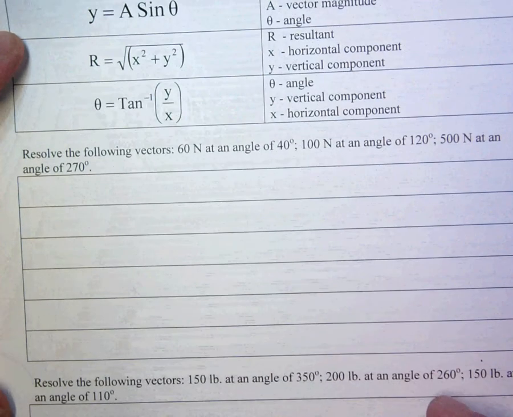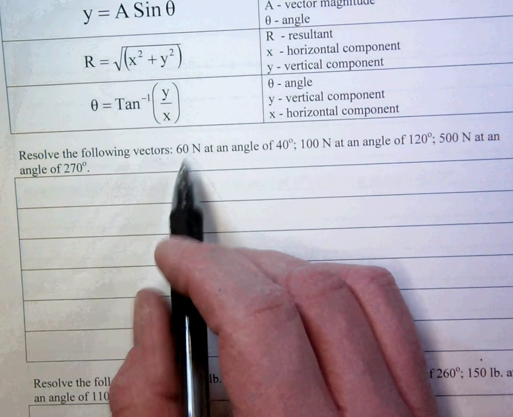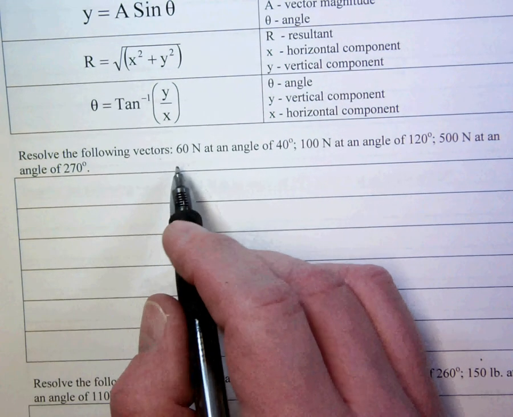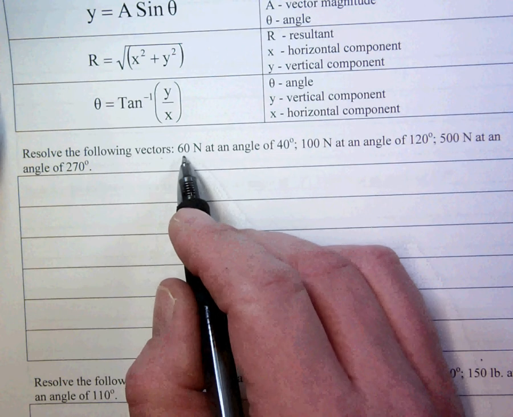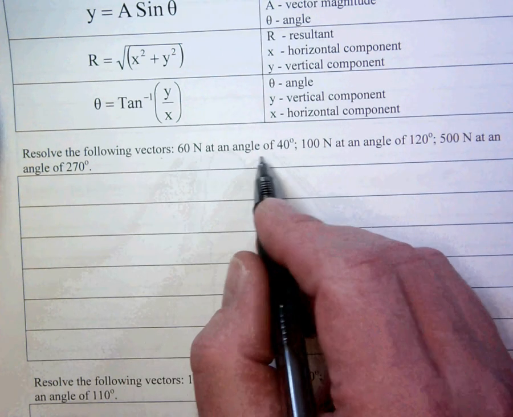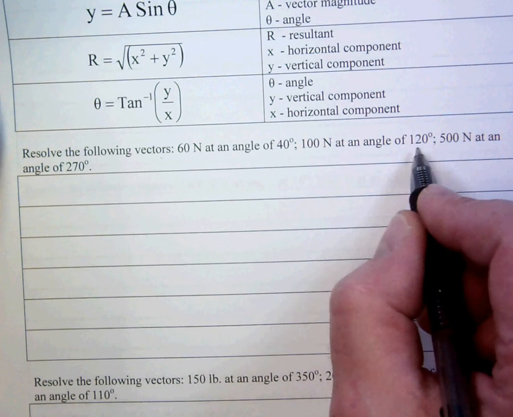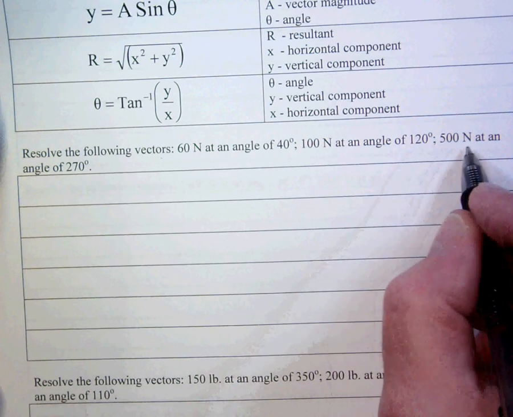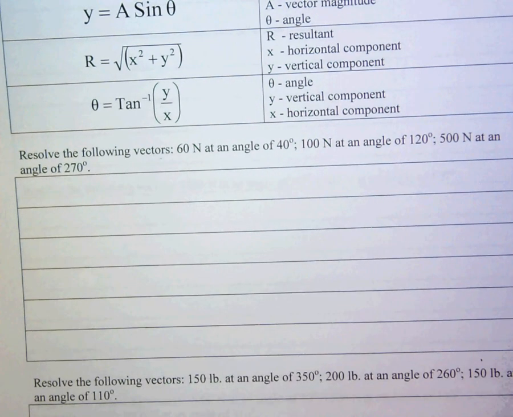So let's just look at this first one. It says the following vectors, and say for instance I've got an object of some sort. We've got 60 newtons acting at an angle of 40 degrees, 100 newtons at 120, 500 newtons at an angle of 270 degrees, and I want you to say, okay, what is the net force and which way is it going?